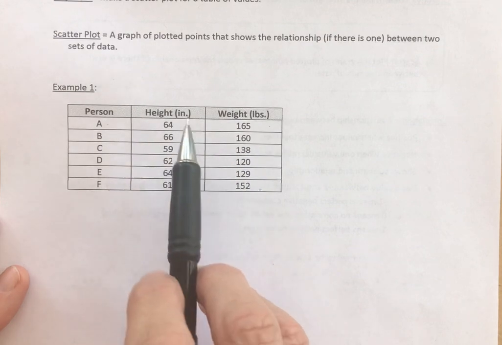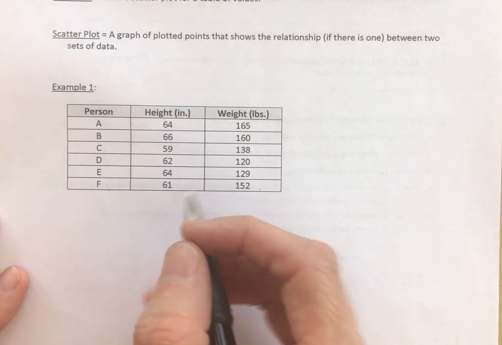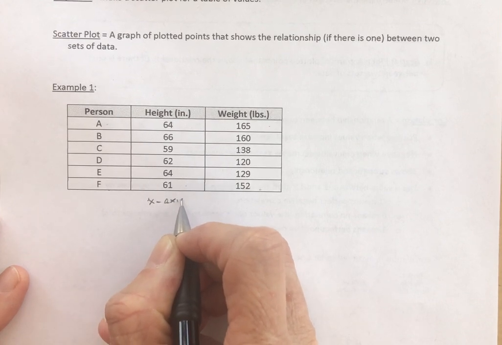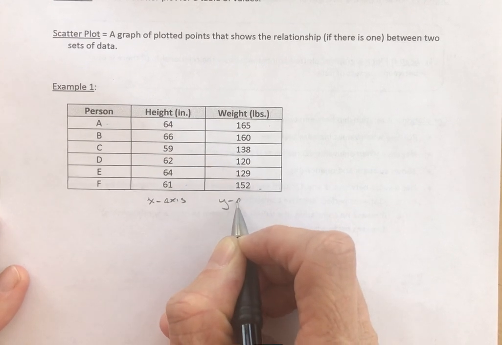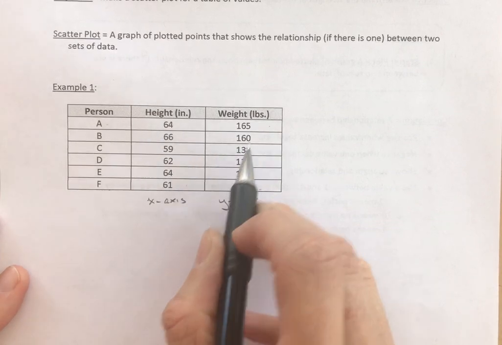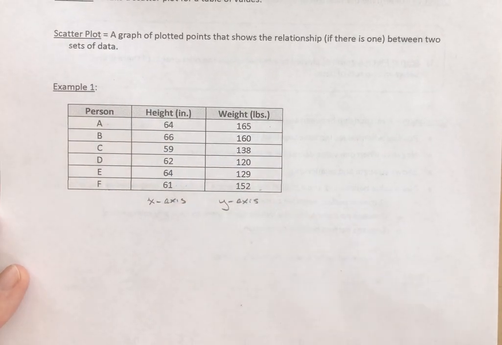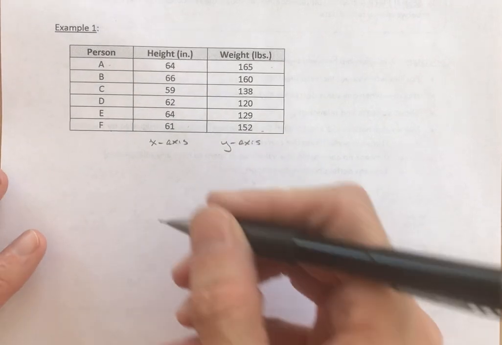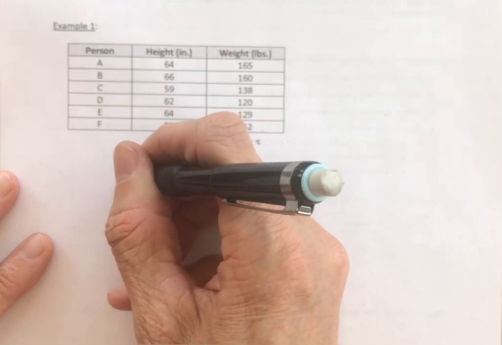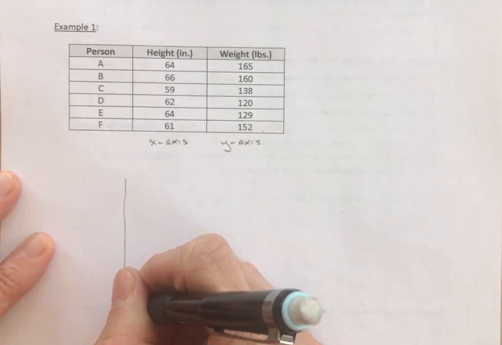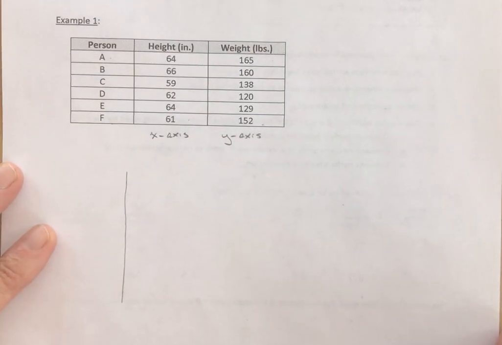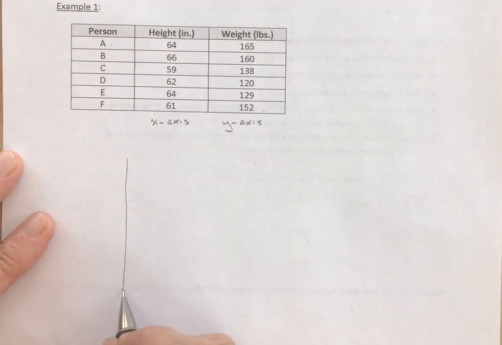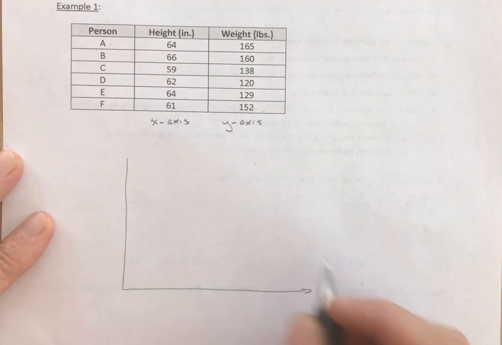Well, with a scatter plot, where we can put, for example, the height on the x-axis and the weight on the y-axis, we can see if there is a relationship between these two sets of data. We can make a scatter plot. So let's first do it by hand. We're using real data, so we can focus on quadrant number 1.